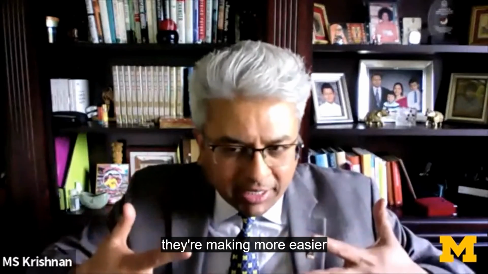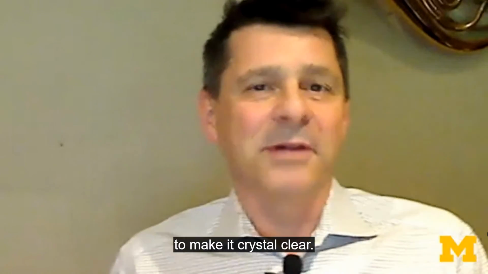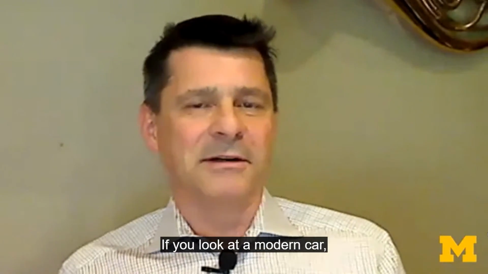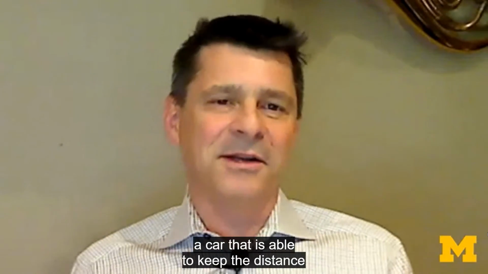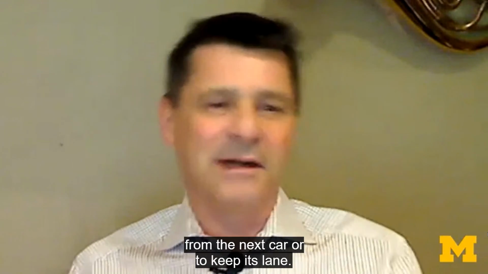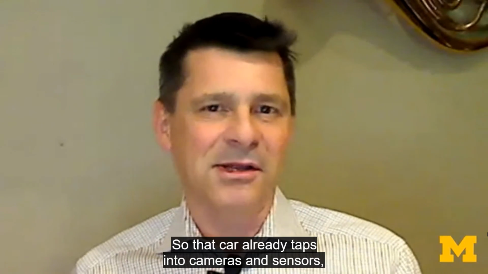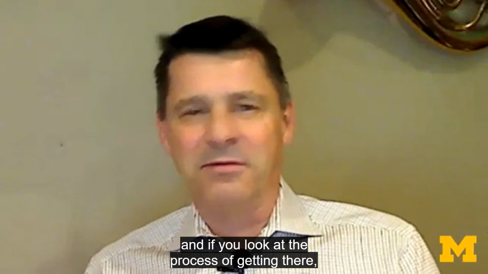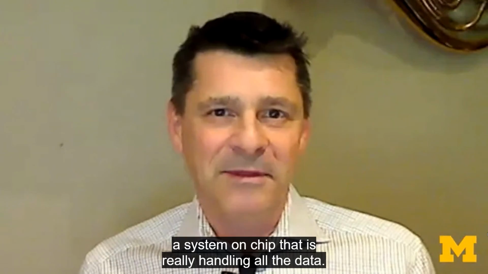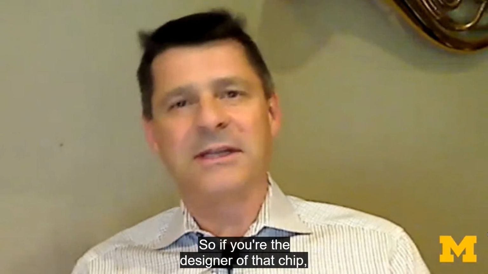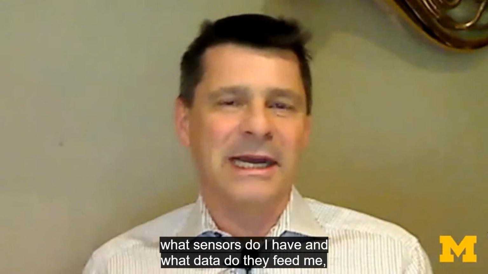Yeah, let me give you an example to make it crystal clear. If you look at a modern car, maybe not a fully autonomous car, but a car that is able to keep the distance from the next car or to keep its lane, that car already taps into cameras and sensors. And if you look at the process of getting there, there's a dedicated chip or a combination of them, a system on chip, that is really handling all the data. So if you're the designer of that chip, you have to make assumptions about what sensors do I have, what data do they feed me, how much data do they feed me, and then you design a chip.